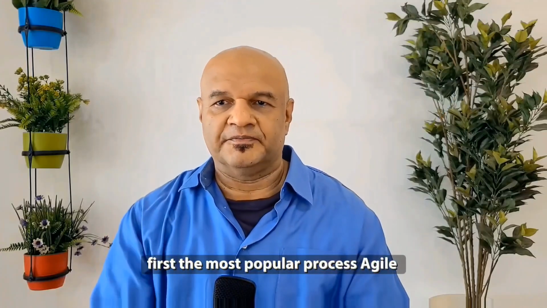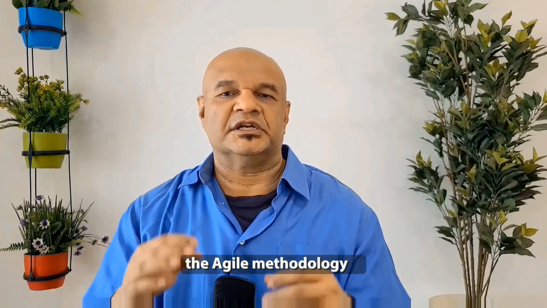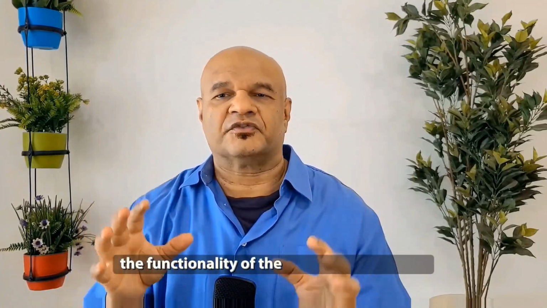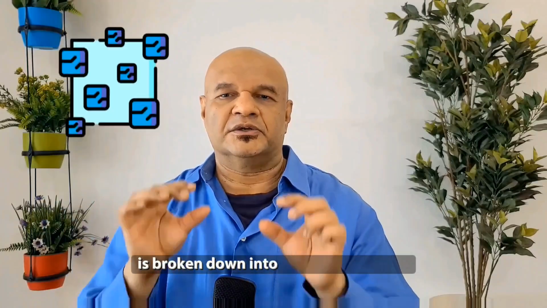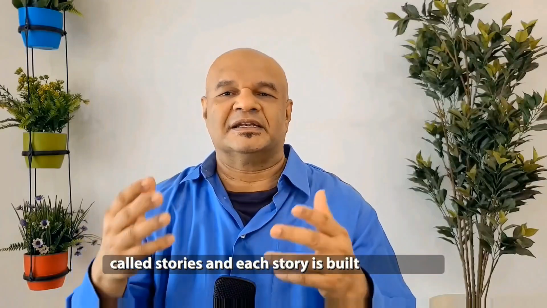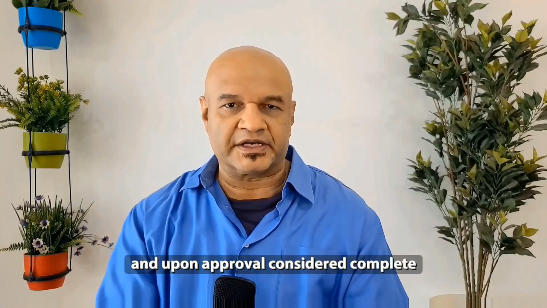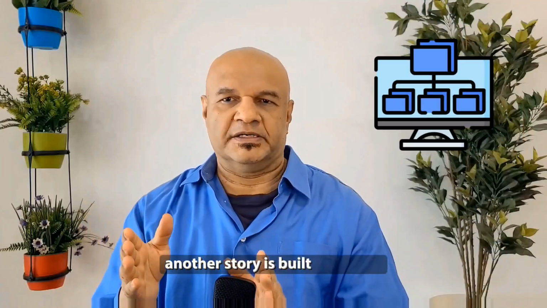First, the most popular process, Agile. The Agile methodology is essentially an iterative approach. The functionality of the software being built is broken down into small components called stories, and each story is built and tested and then reviewed by key stakeholders and upon approval considered complete. After one story is complete, another story is built, and so on.